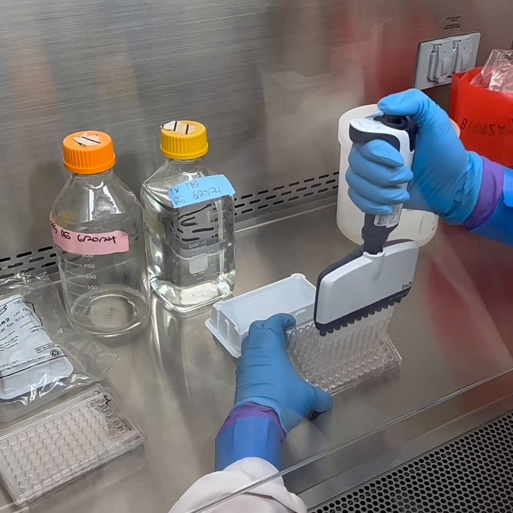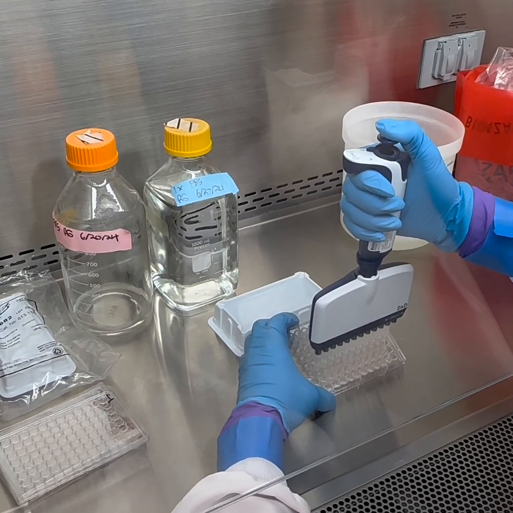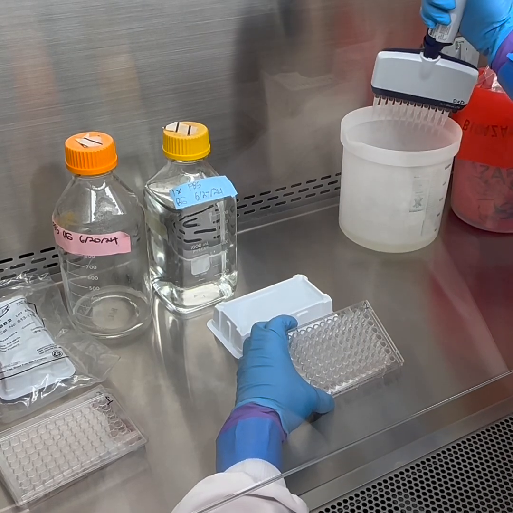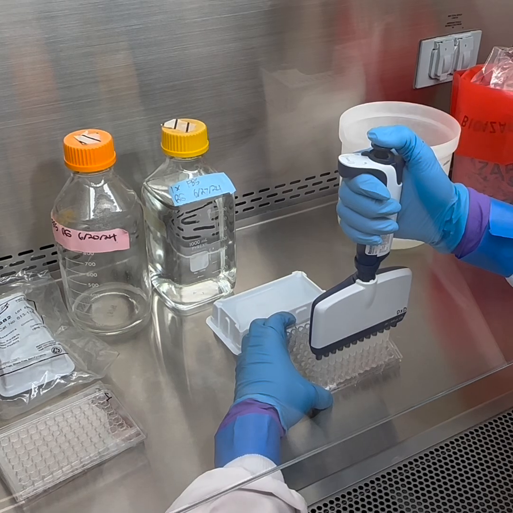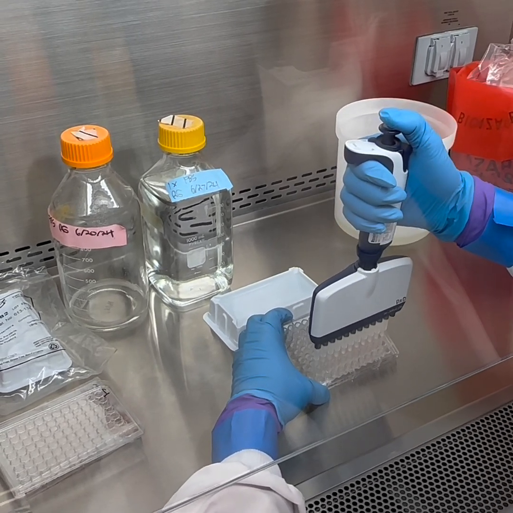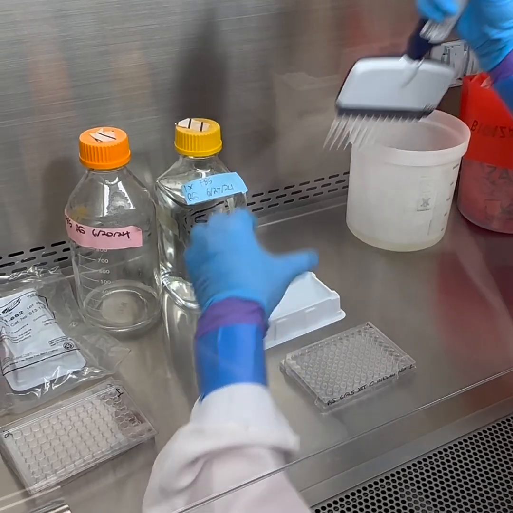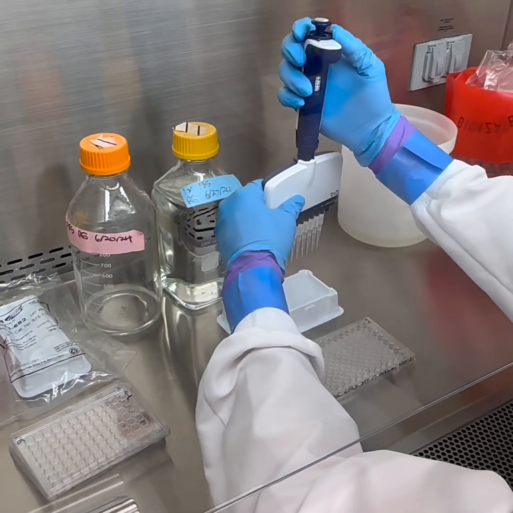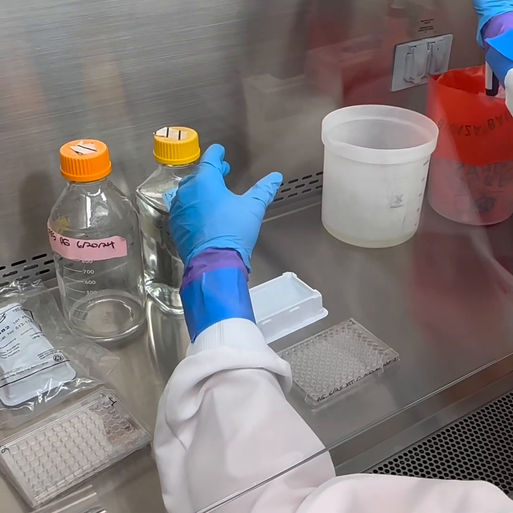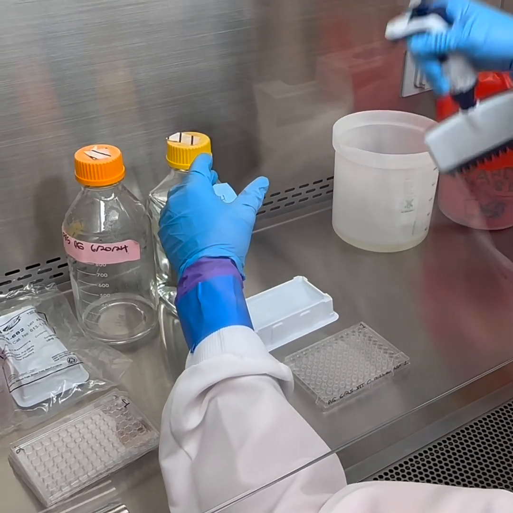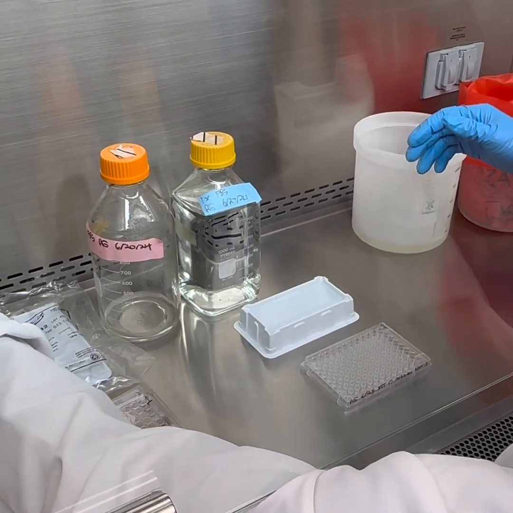And then Hannah will add 100 microliters of XTT. And then we'll incubate for 2 hours. And then transfer the supernatant to a new plate and read it in the plate reader. So, pretty simple. I'm actually going to switch my tips because Hannah's working with doxycycline, and I don't want to contaminate this PBS with my heparin.